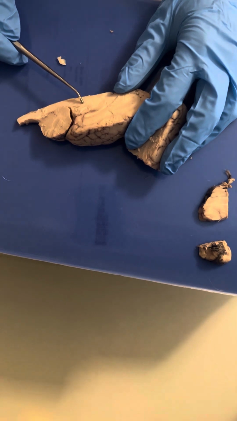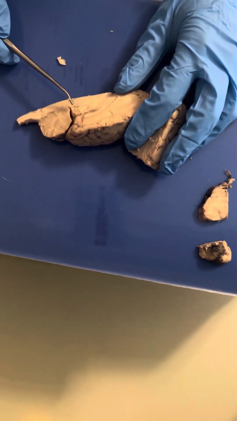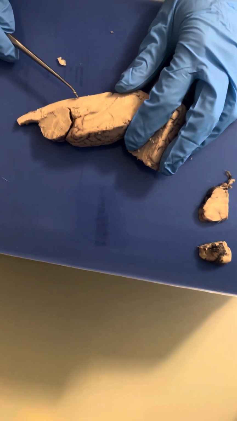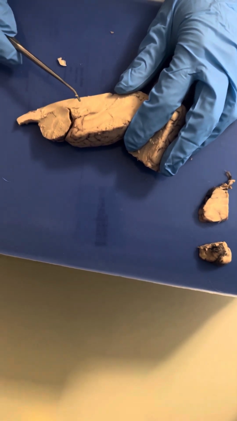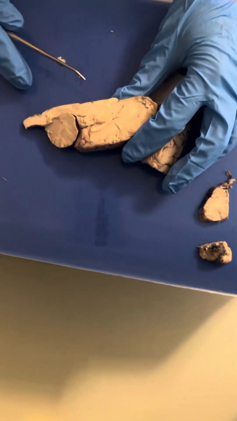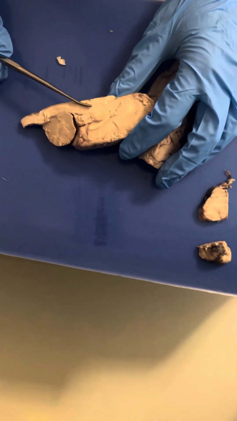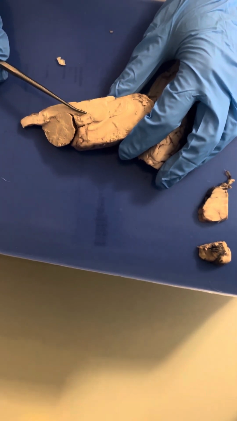Lastly is the hypophysis, which should be somewhere in here. It's really hard. My brain's kind of squished. And that is also known as the pituitary gland, which controls the endocrine glands.